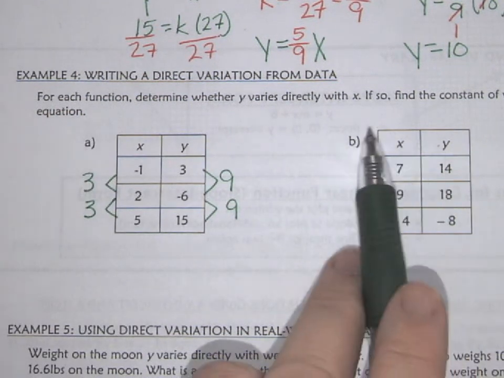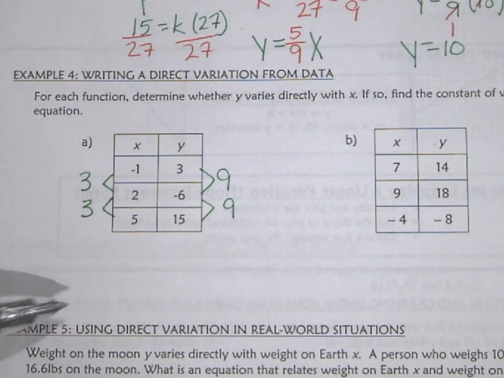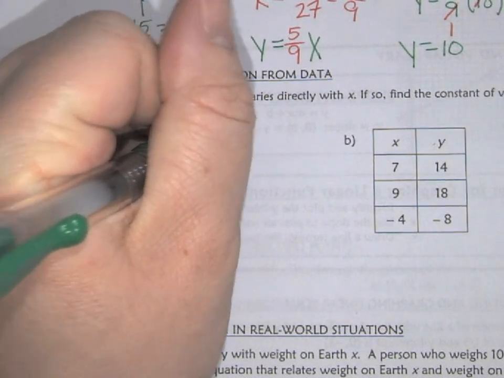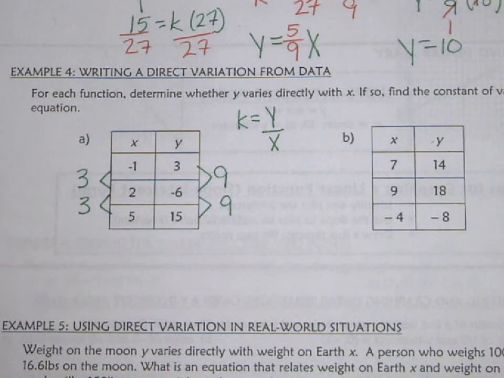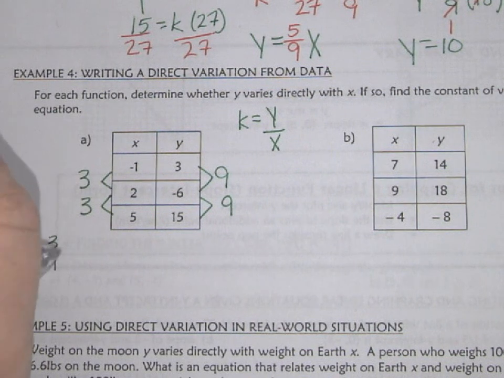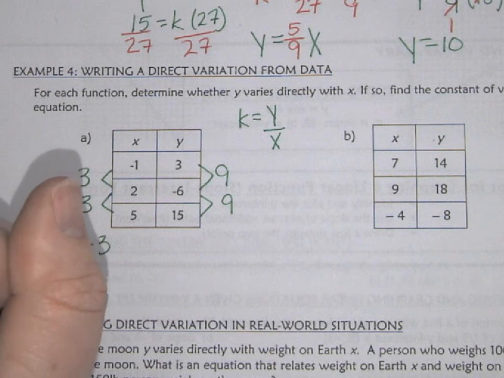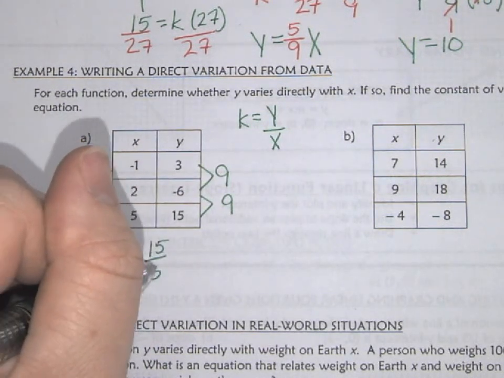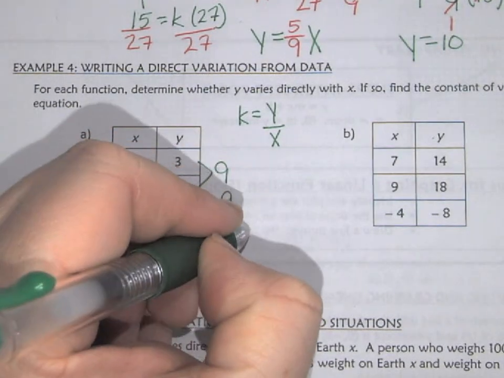Now I need to see if it varies directly. So this means that when I divide y divided by x, is it the same each time? So what I'm trying to find now is, okay, when I do this, if it's the same each time, then I'm good. So if I have 3 over -1, that's -3. -6 over 2 is also -3. And then I have 15 over 5, and that's a +3. So this does not have a direct variation.